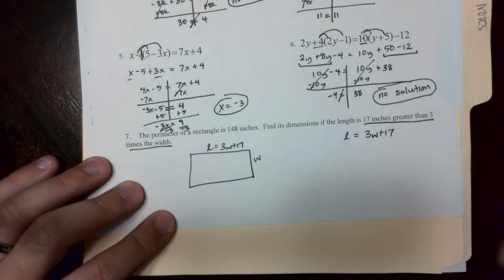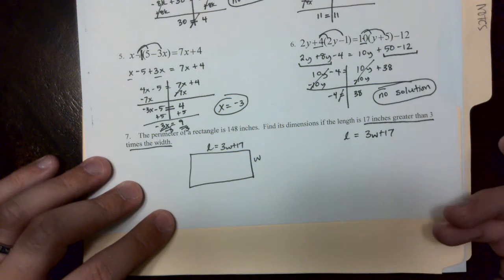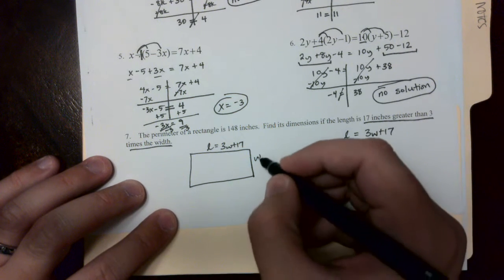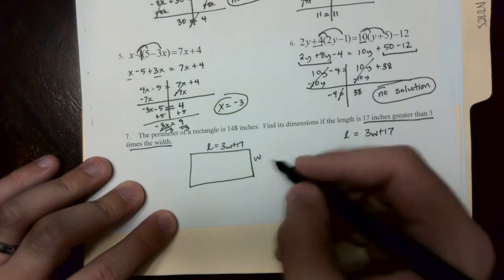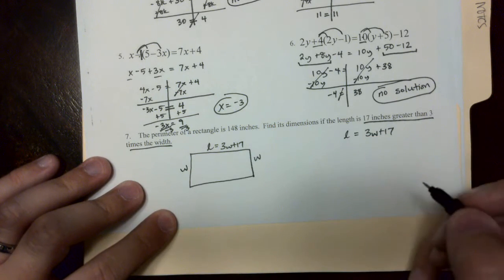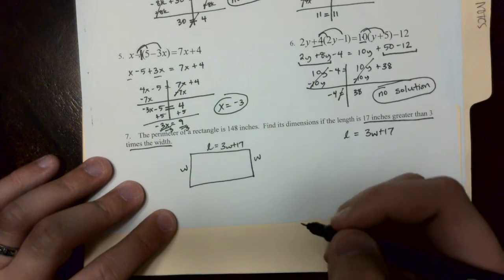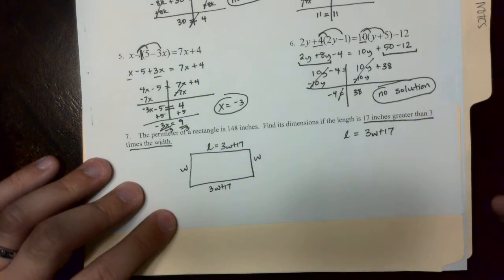Well, so in a rectangle, we have 2 sets of sides that are going to be congruent to one another. Granted, my picture is not the best. In fact, this is not even a rectangle, but let's just pretend that it is. So if the right side of a rectangle has a width of W, the left side will have a width of W. If the top side has a length of 3W plus 17, the bottom side has a length of 3W plus 17.